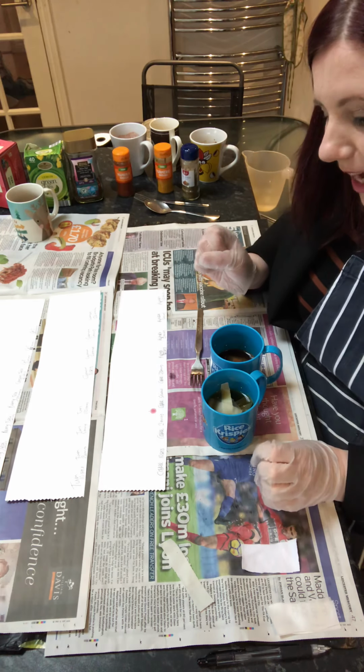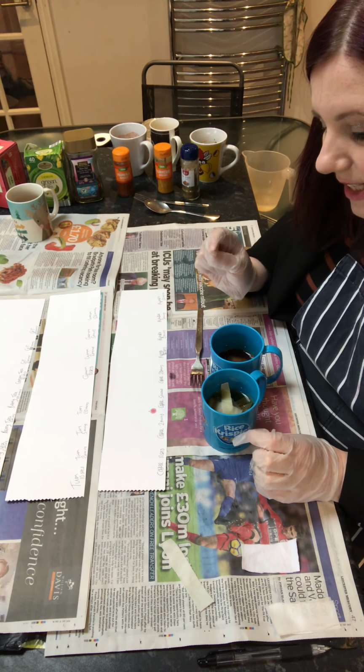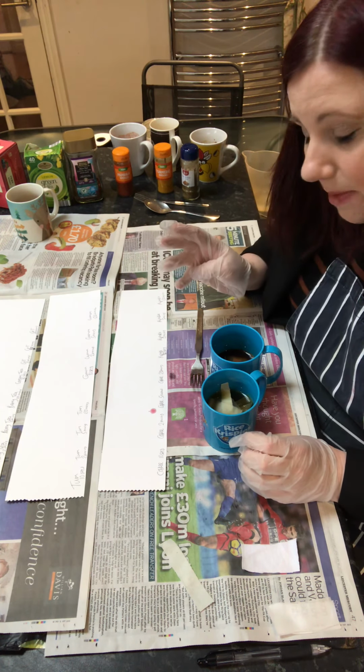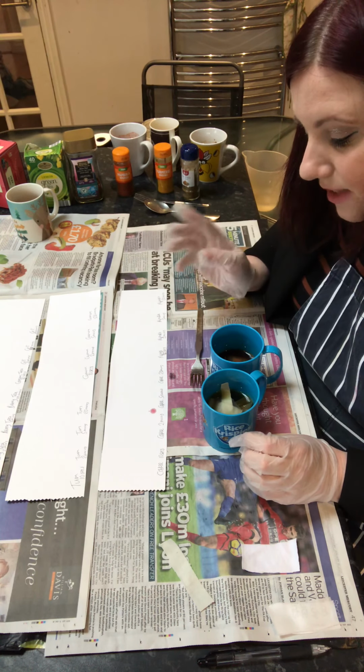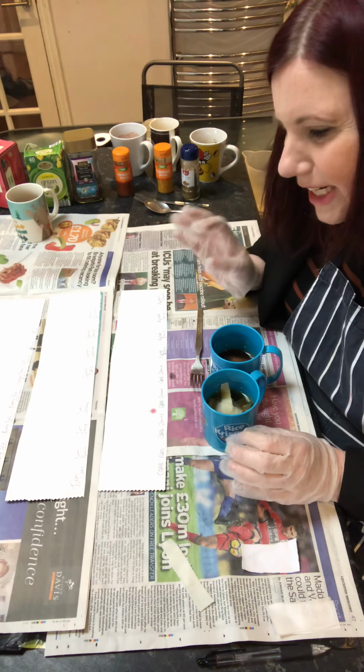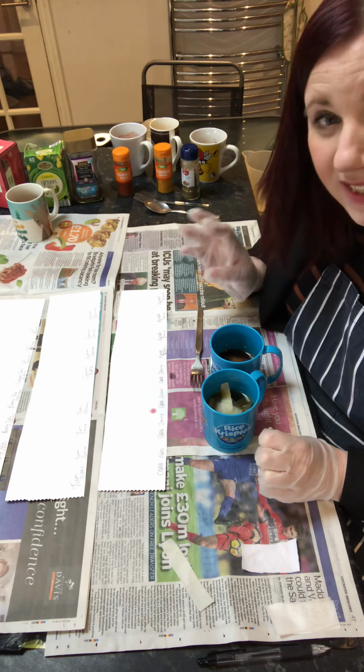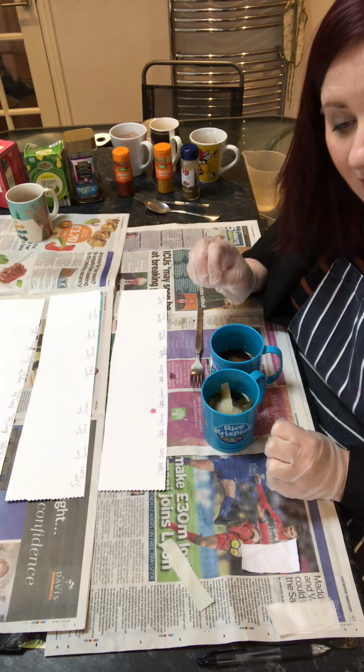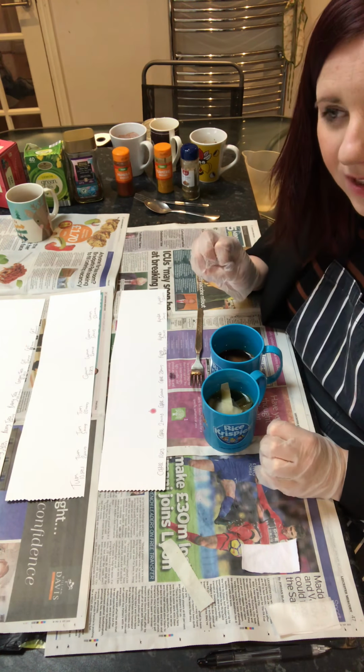So just to recap, you're leaving it for 4 different time lengths: 10 seconds, 2 minutes, 5 minutes and 20 minutes, and you'll see the difference in that colour saturation, and you'll see the difference in the type of fabric, the colour saturation in the different fabric as well.